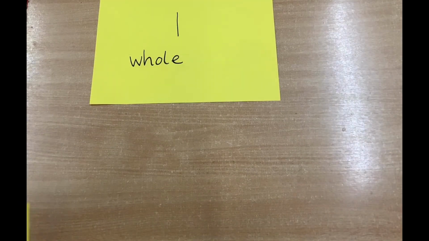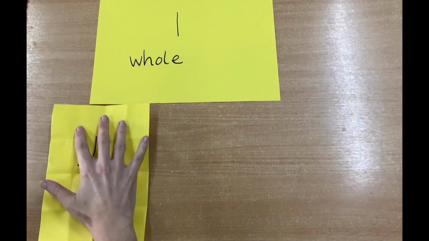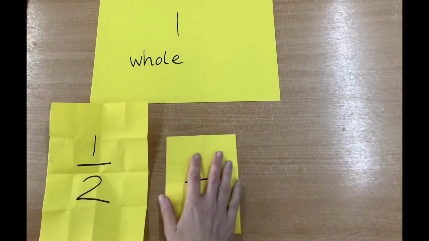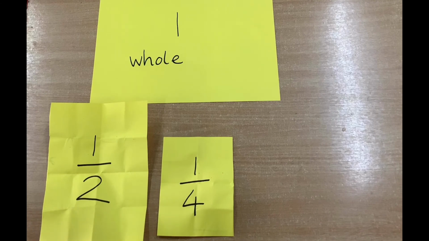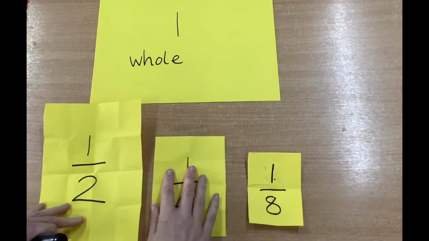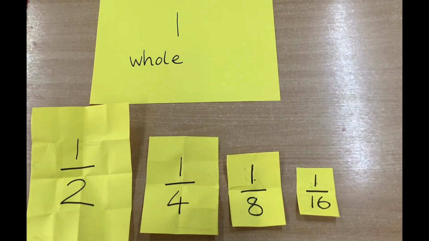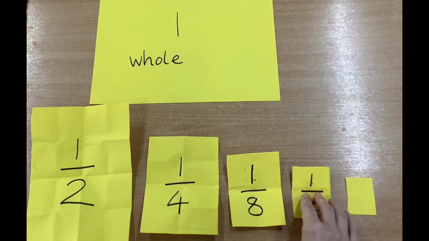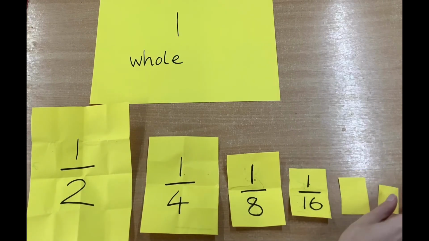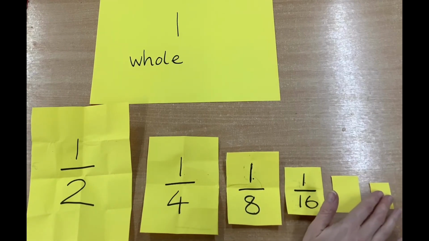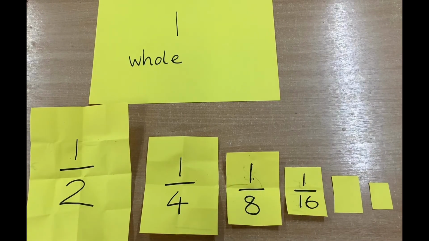So if that piece of paper was the whole, I've got another one just to show the whole. That is half of the whole. I've cut them out so we can put them in order. That's 1/4 of the whole. Then we've got an 1/8. Move them along a bit. We had a 16th. And then we've got the ones that we don't know yet. We've got that one. And right on the end, we've got that one. So your challenge is to try and work out what those might be. See if you can work out what the pattern is in the numbers.